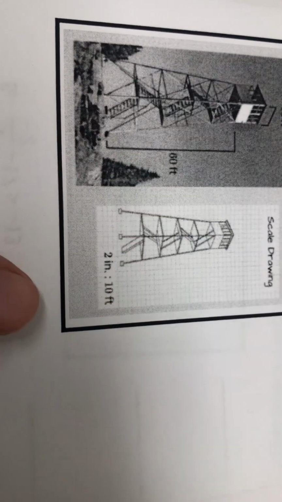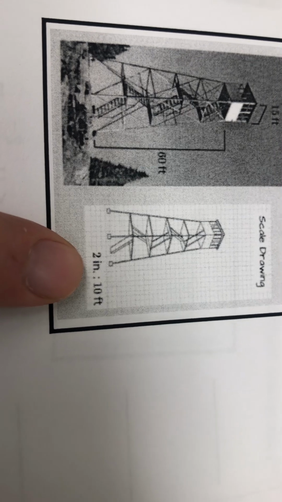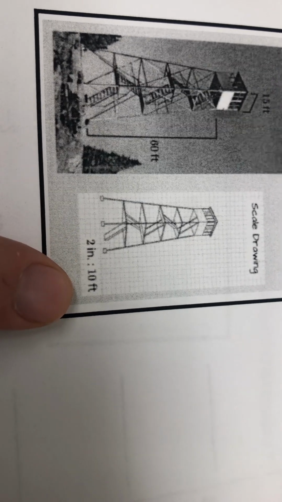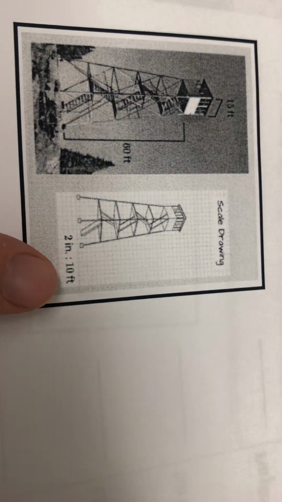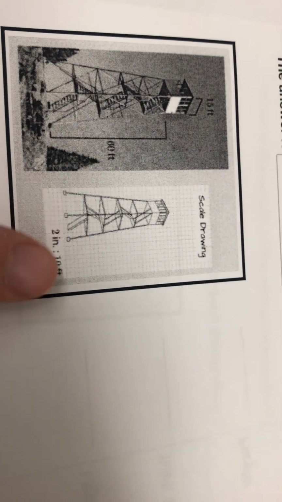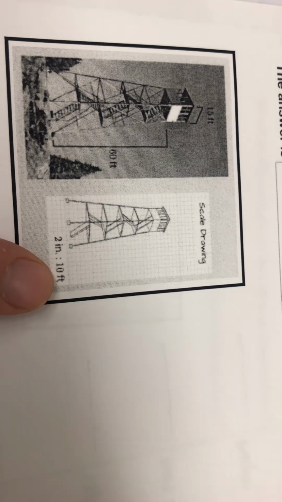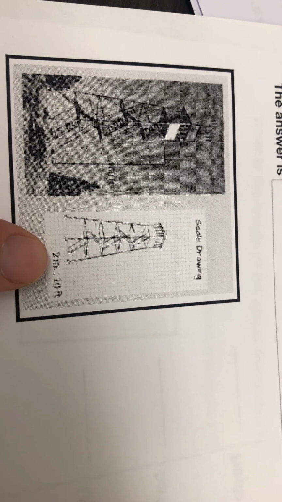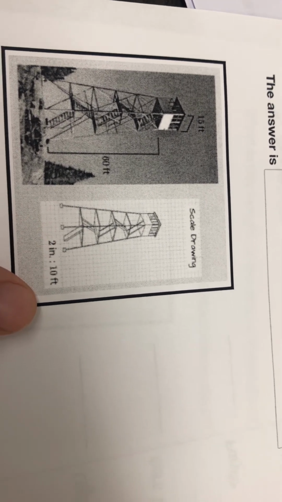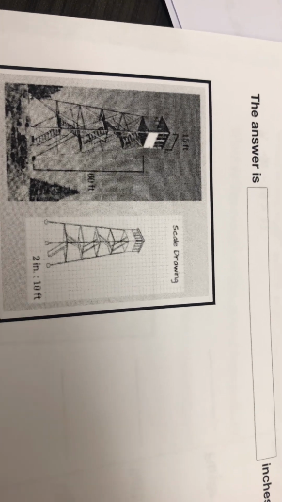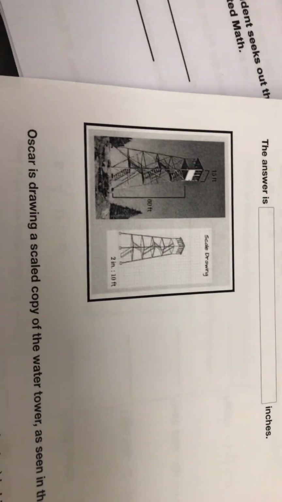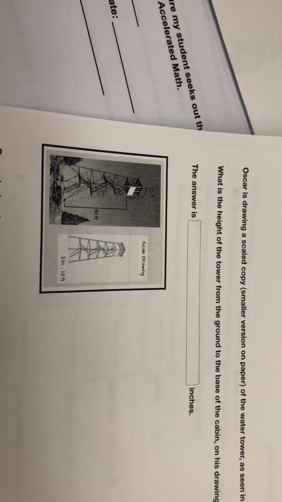It says scale drawing, and they give me a little scale. It says every 2 inches represents 10 feet. So I know that every 1 inch would represent 5 feet. If I divide both of these numbers by 2, I will get 1 inch representing 5 feet. That's my scale factor. So my scale factor is 5. If the question asks for a scale factor, the answer is going to be 5.